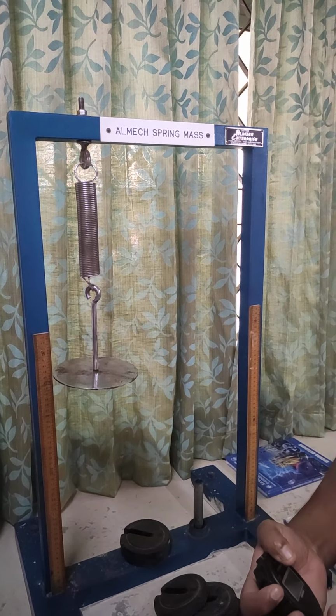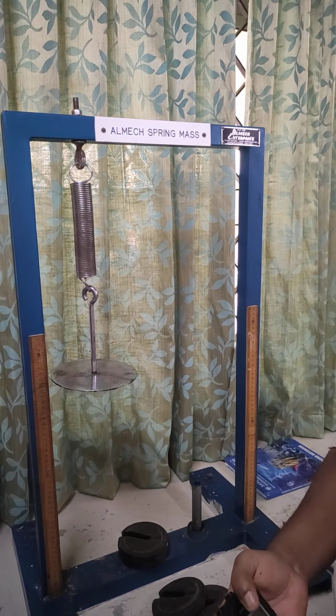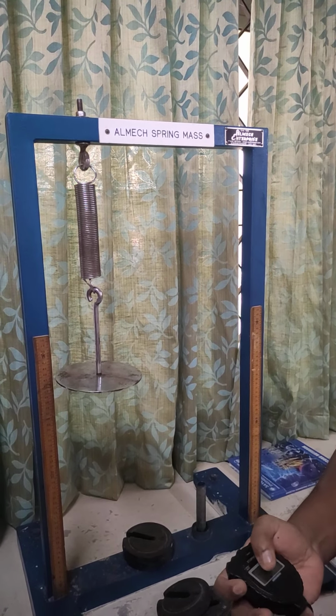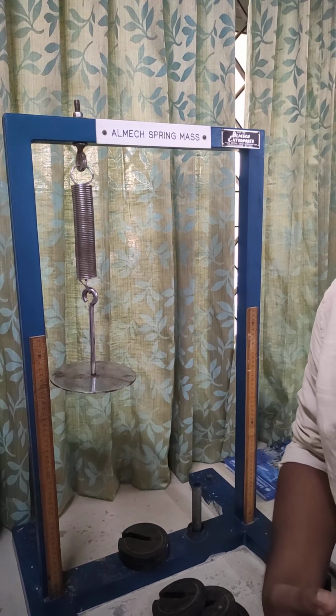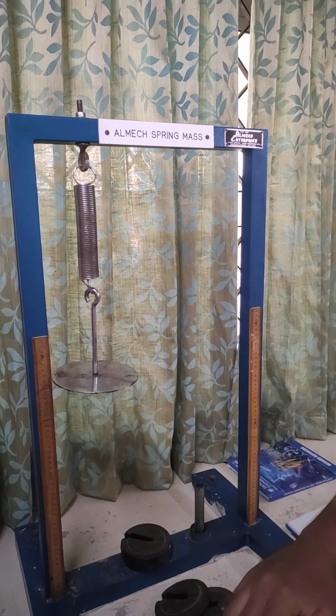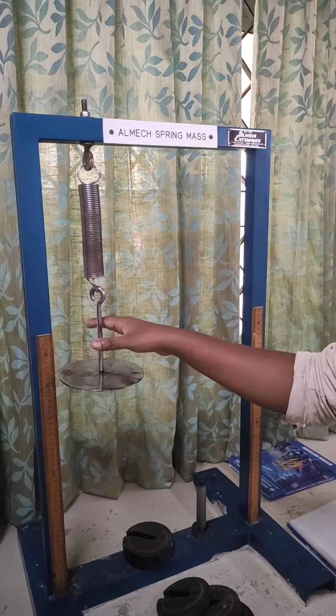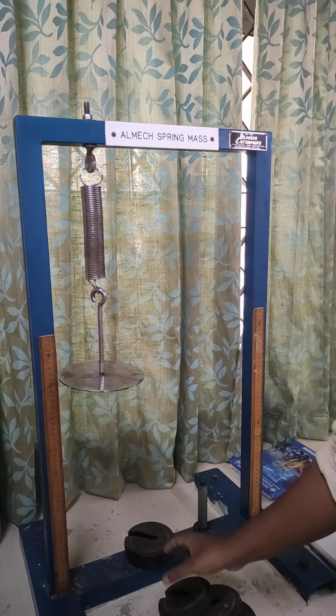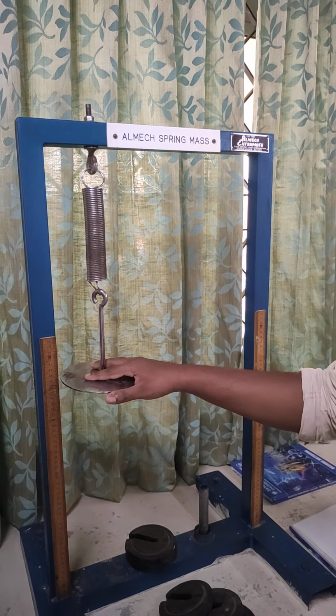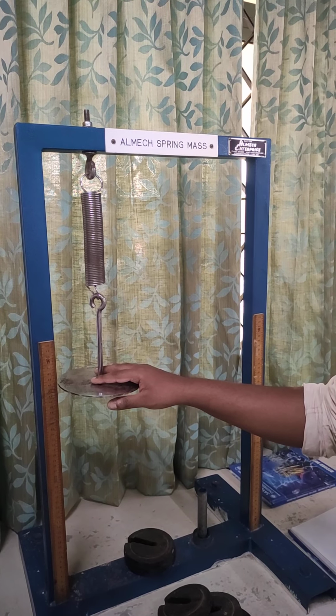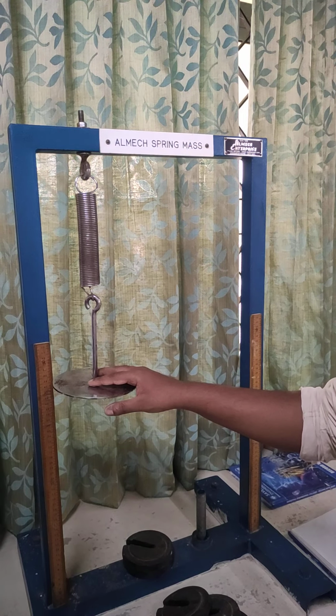This experiment is about undamped free vibration of a spring mass system. This is a practical which is based on unit number 3. Here we are going to find out the frequency of the vibration of this spring and mass system. We are going to add the weights over here and allow them to oscillate, and then we will find out the frequency of the vibration.